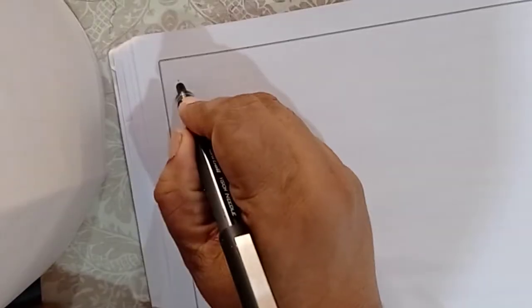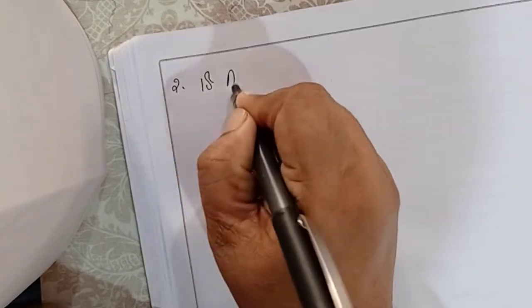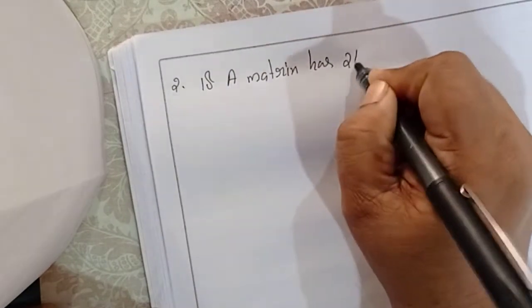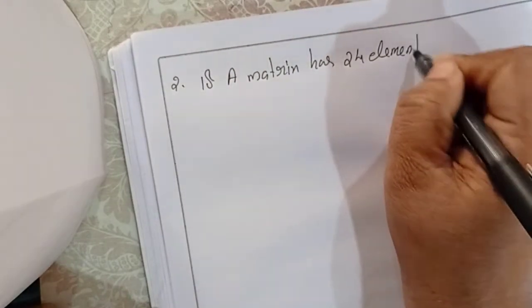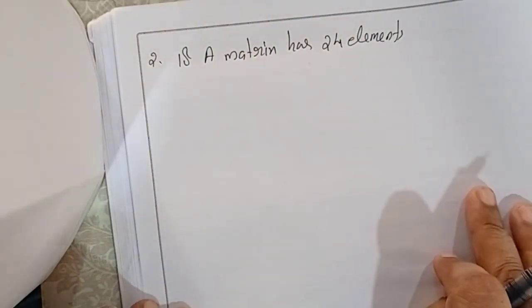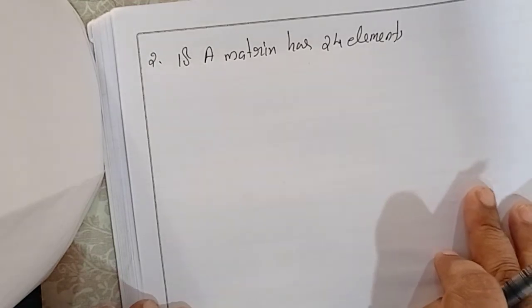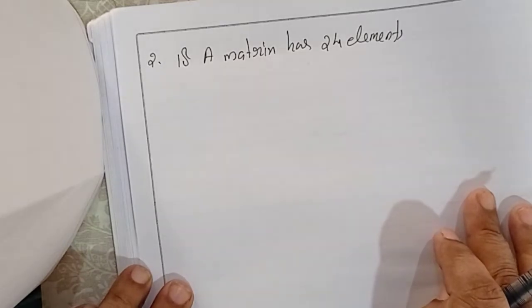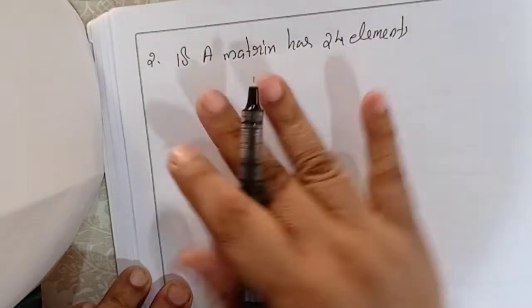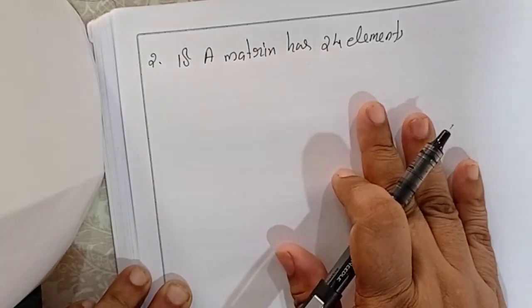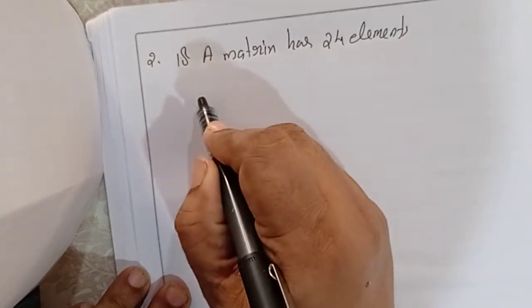Write the second question. All of you write, if a matrix has 24 elements, what are the possible orders it can have? All of you look here. How many elements? Total 24 elements. In how many ways can you form the matrix? All of you look at the board.